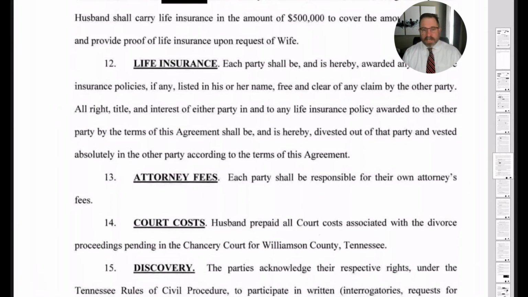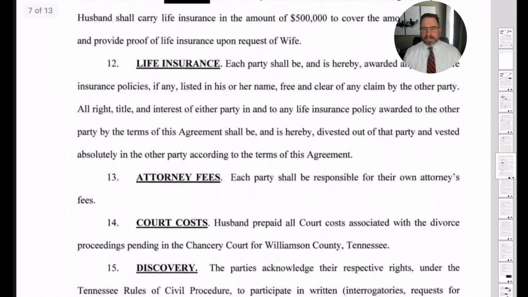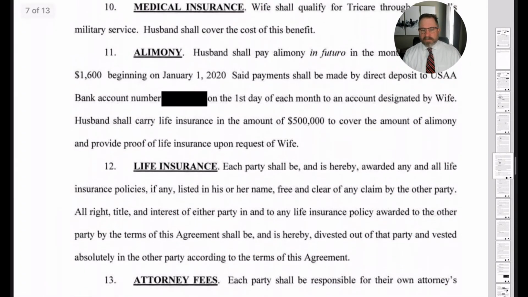Life insurance, in this case we were dividing up the assets that were life insurance. Sometimes we also require someone to have life insurance, and you'll see that up here in the alimony provision, to jump back for a second.